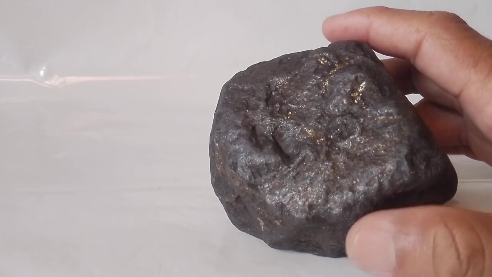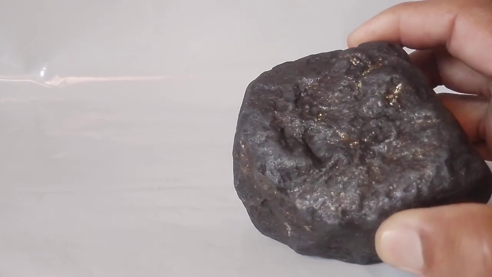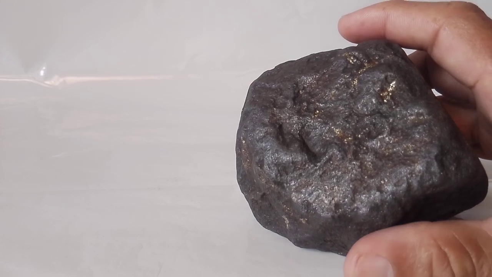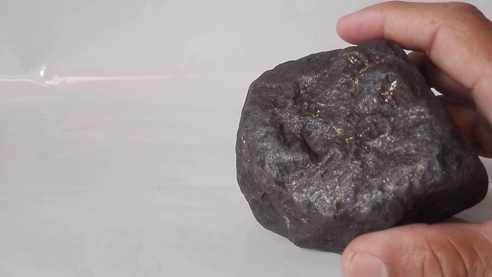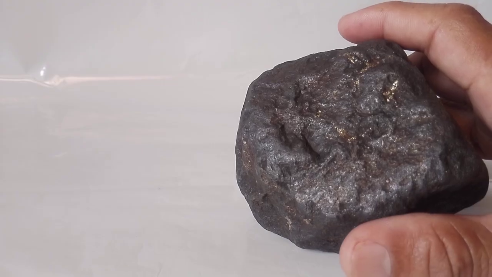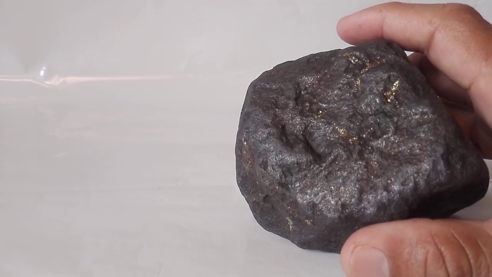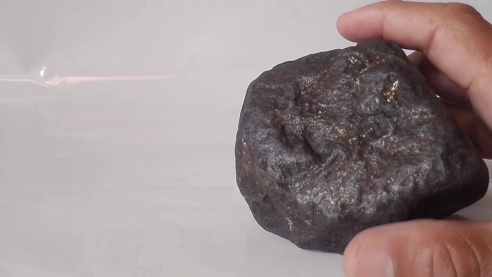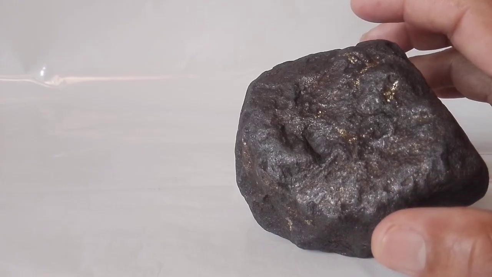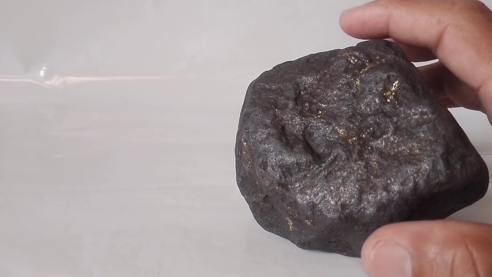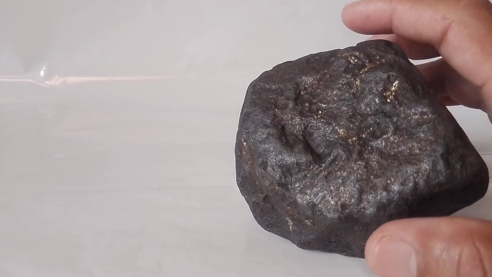Meteorite is a combination of different magnetic metal elements like nickel, iron, iridium.